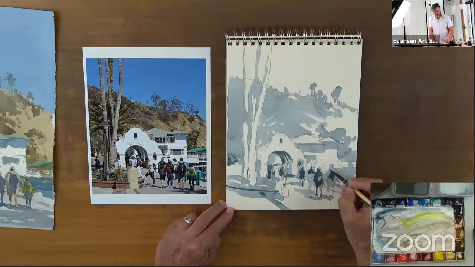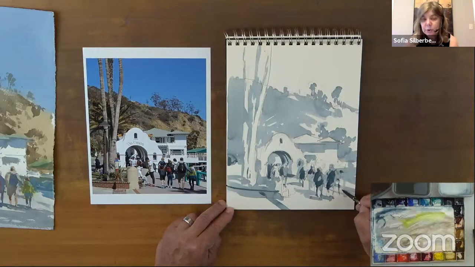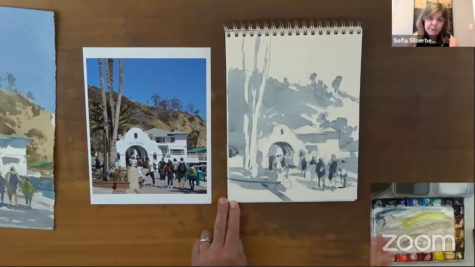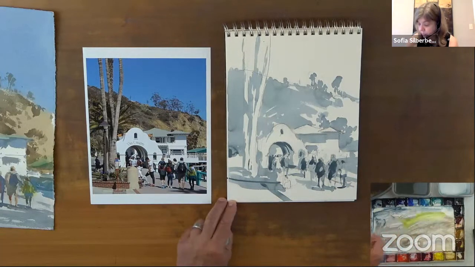Backpack is a little bit darker. Some of these darks I've already dropped in a little bit in my middle value shape if I wanted them to be softer edged, but I might have to go back in and darken them.